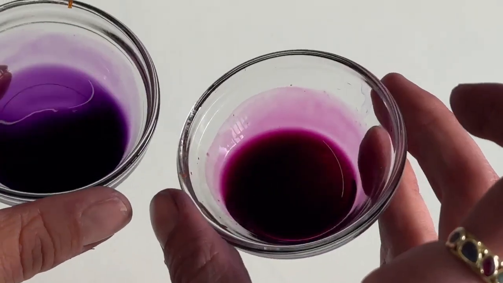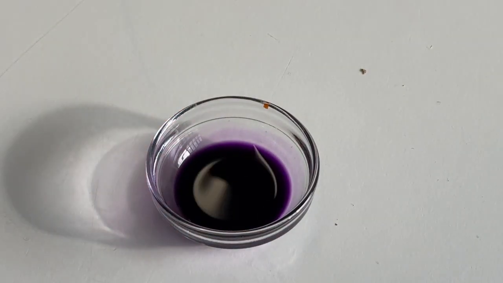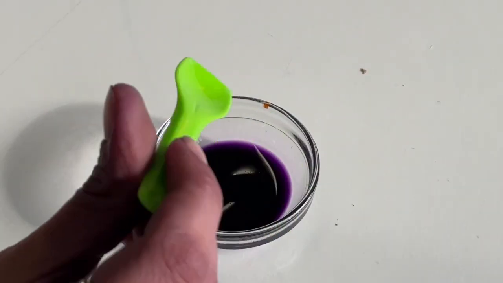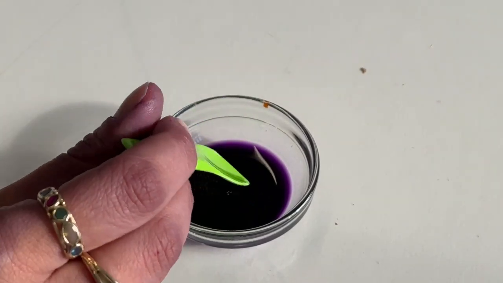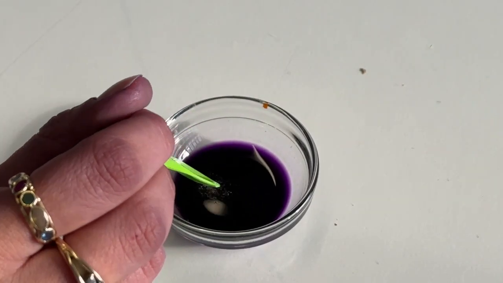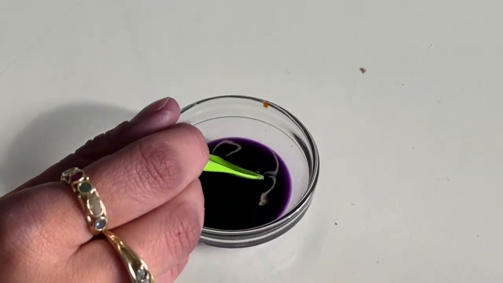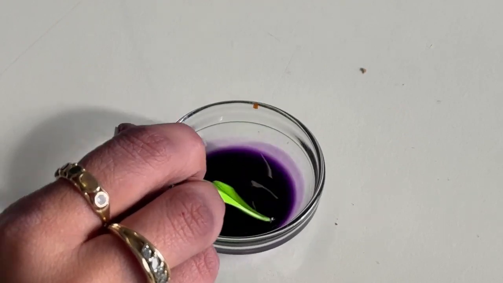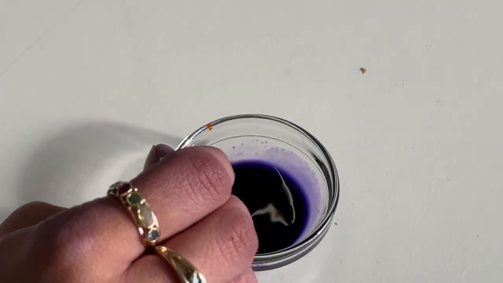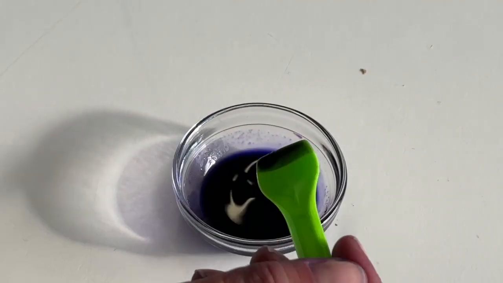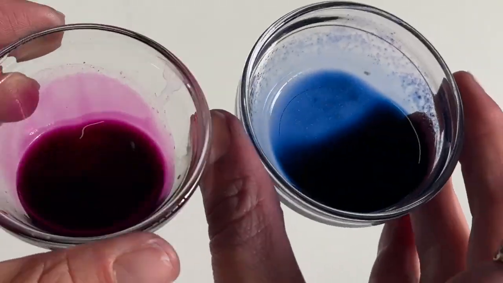What a difference. And now we're gonna turn this one a different color as well. While neutral is purple and acidic is pink, base is, so baking soda, sodium carbonate, calcium carbonate, it should turn blue or green. So now we have a blue and a pink.